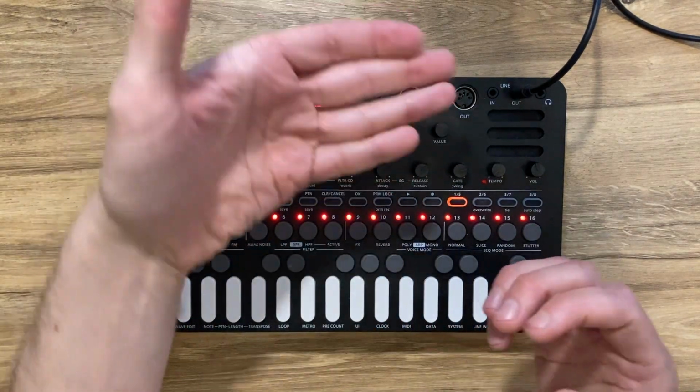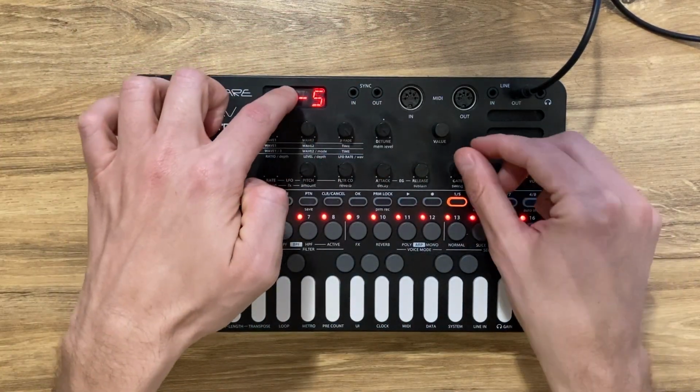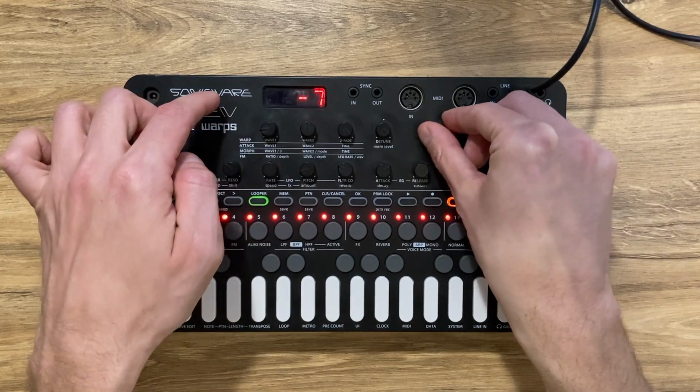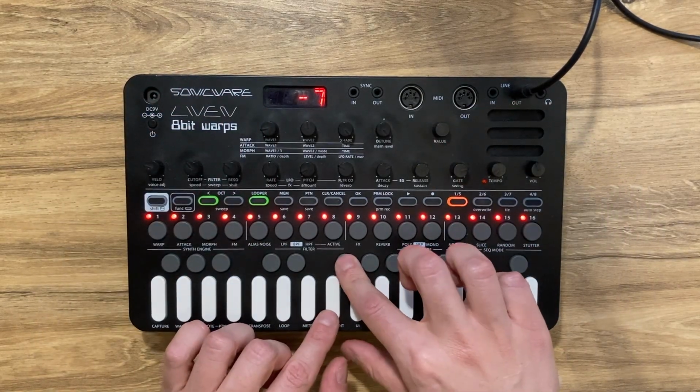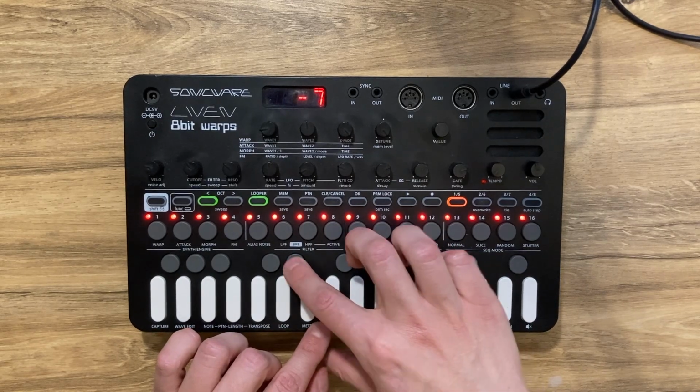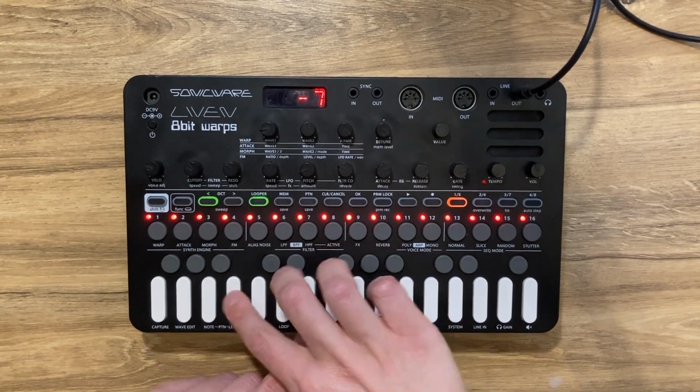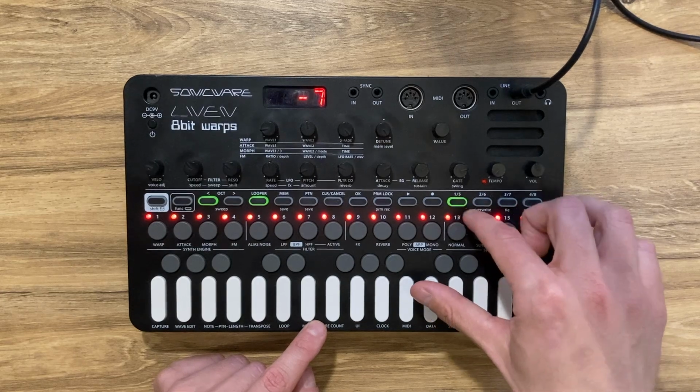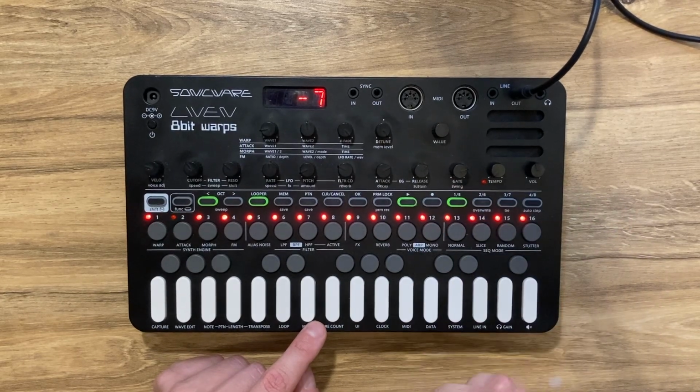Creating basically a partial chord here. Now, -5 is not our only option. We could also go down -7, which would take us from here down 1, 2, 3, 4, 5, 6, 7, which combined with our original sequence would sound like this.